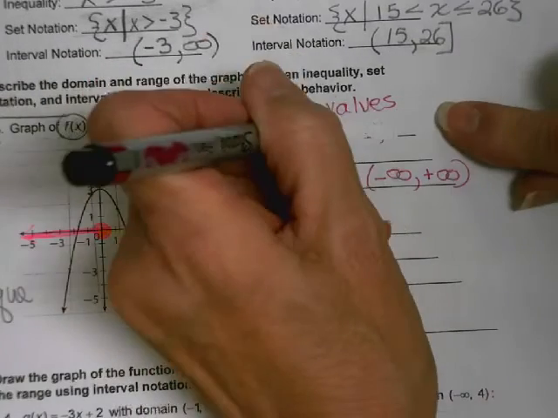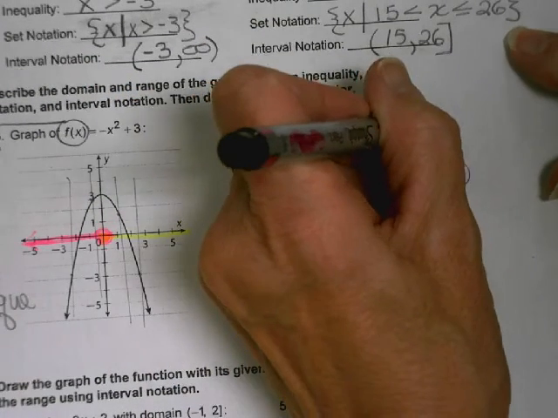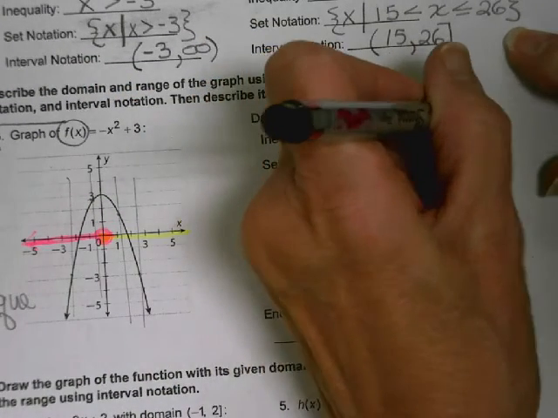Anybody need whiteout? You guys caught it before I goofed here.